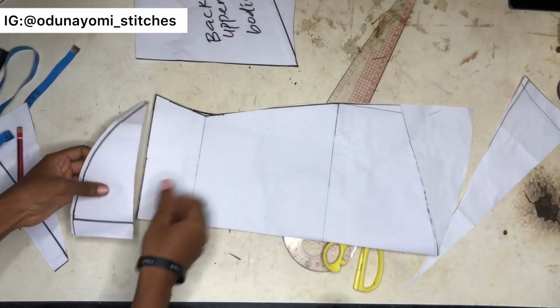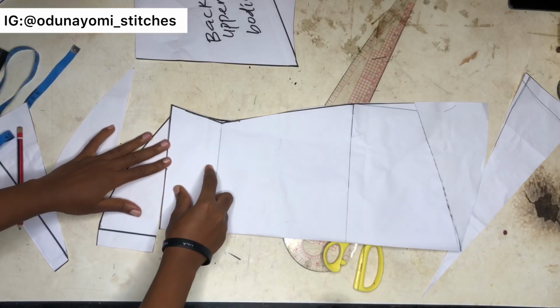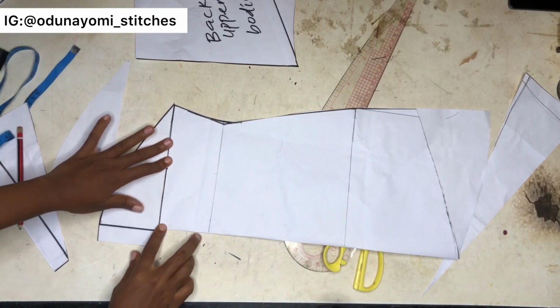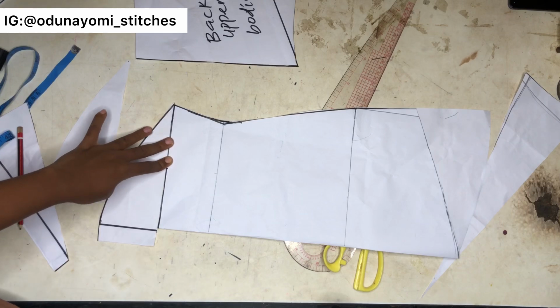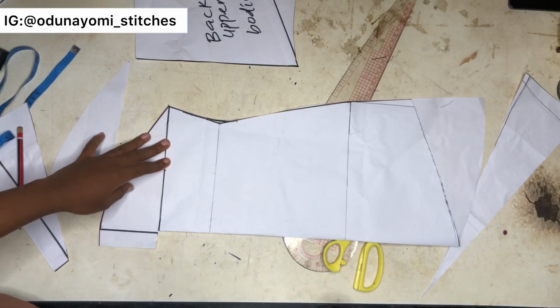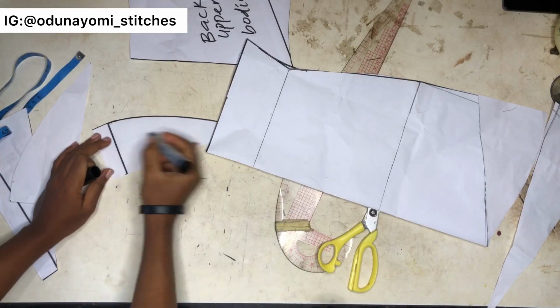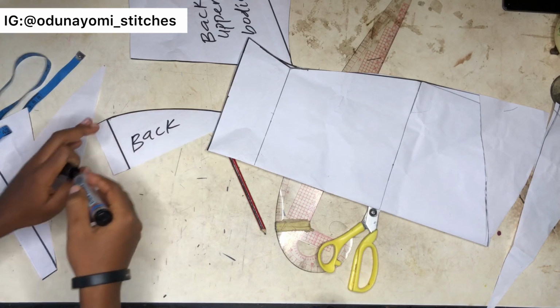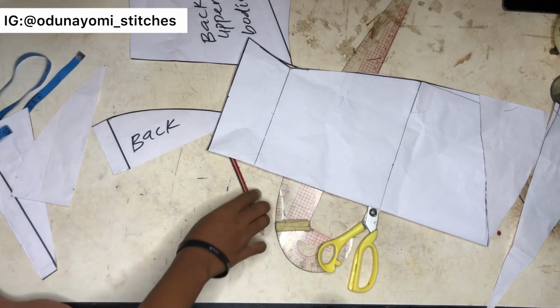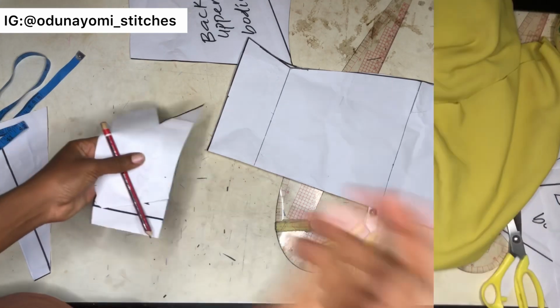So for the lower part of the back, see this part that we cut out the other time, we'll be attaching it to this front. So the only difference between these will be that the lower part does not have the zipper allowance, but we'll be adding it when we are cutting it on the fabric. So just stay tuned to see that.